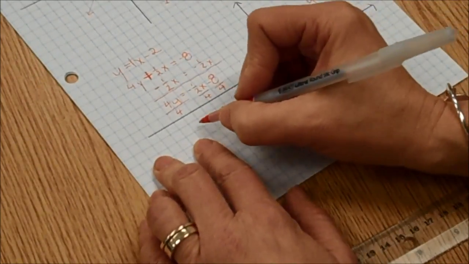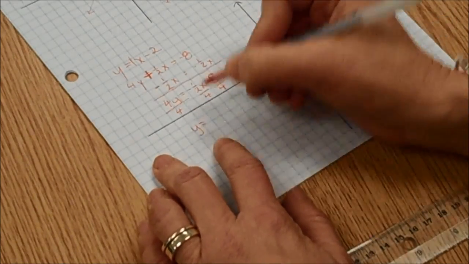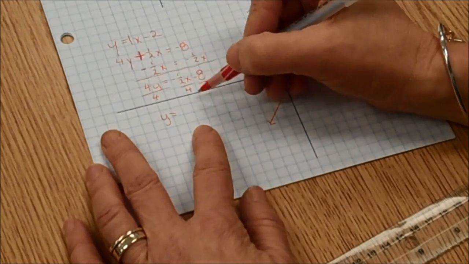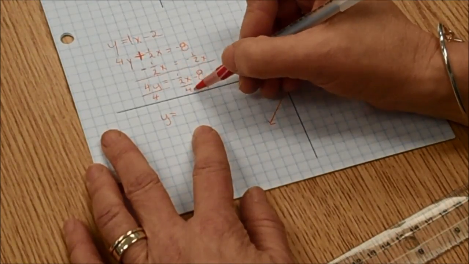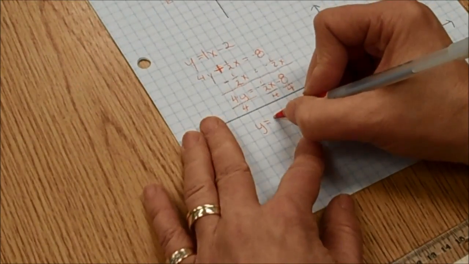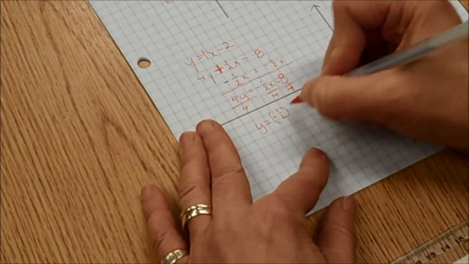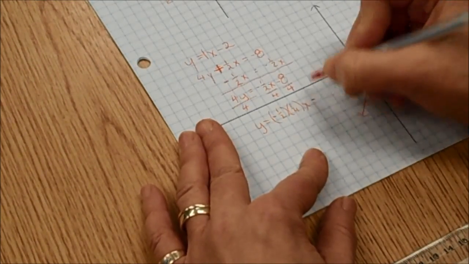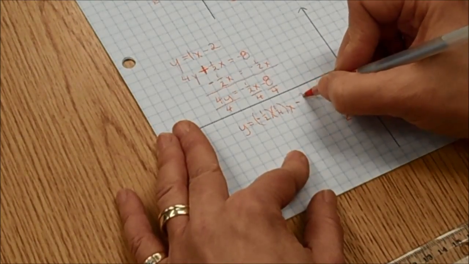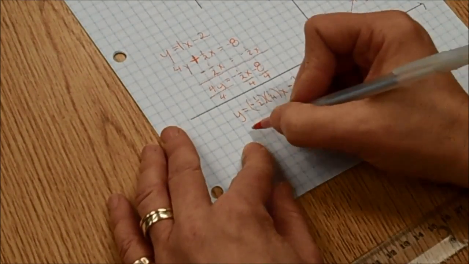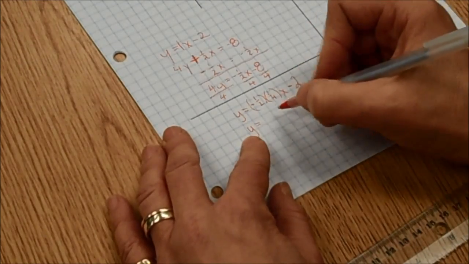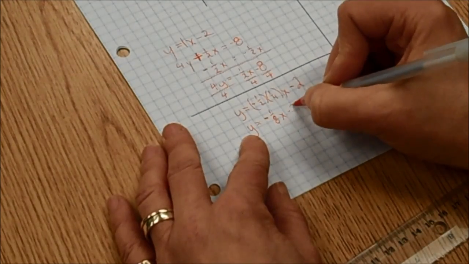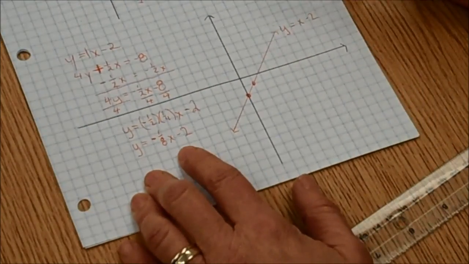4 divided by 4 is 1y, or y, equals negative 1/2 divided by 4. I know I'm dividing by a fraction, so I have to write the reciprocal of 4. This becomes negative 1/2 times 1/4 times x minus 8 divided by 4, which is 2. My last step is to multiply my fractions. I have y equals negative 1/8 x minus 2. Now my line is ready to graph.